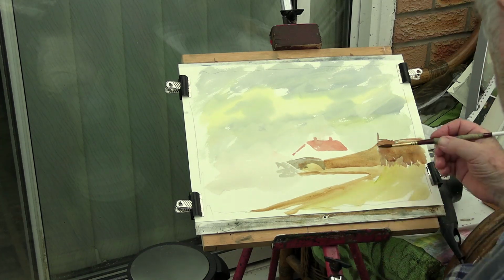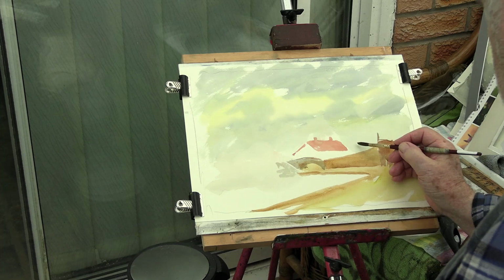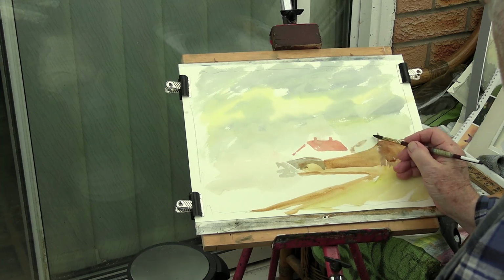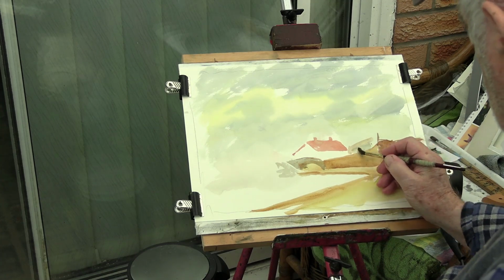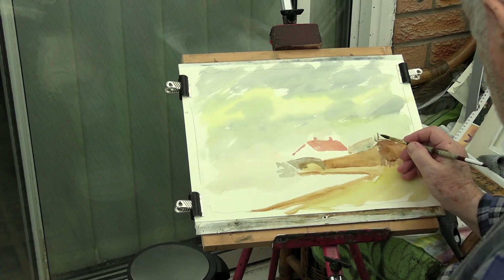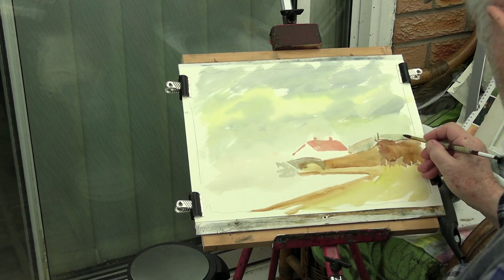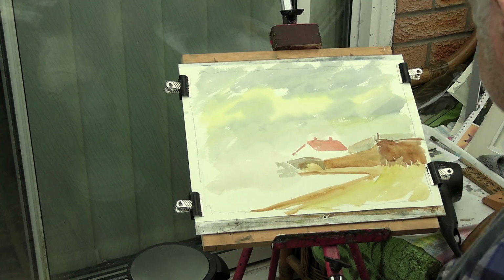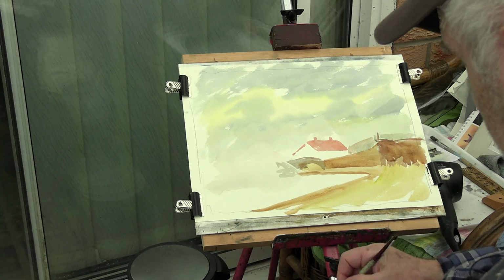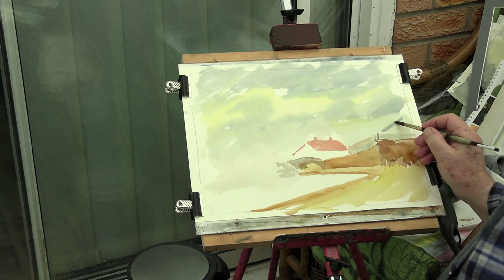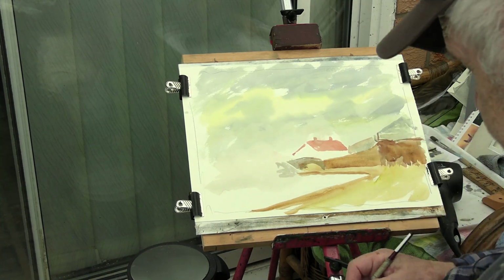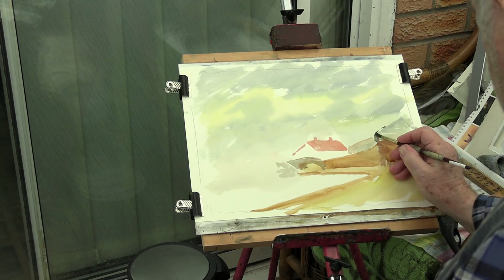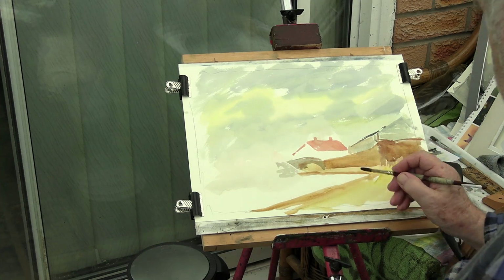Here's the old part of our house. Looking at the side of it, see? Nothing of the top showing, are there?